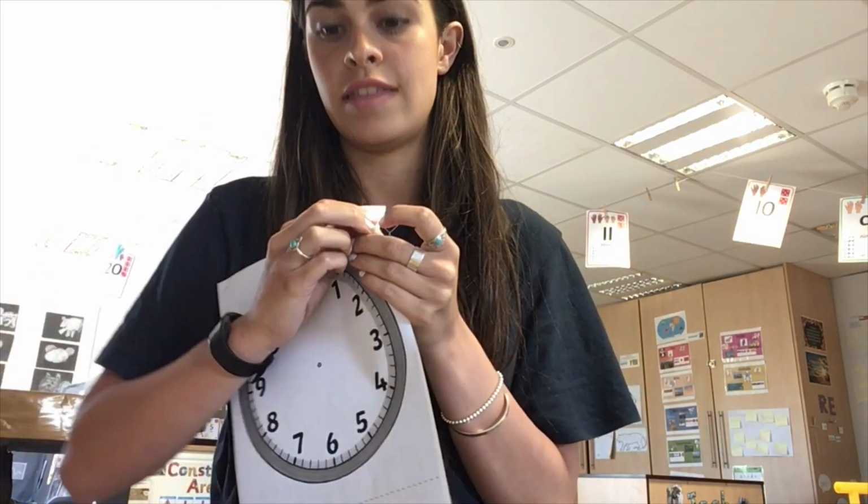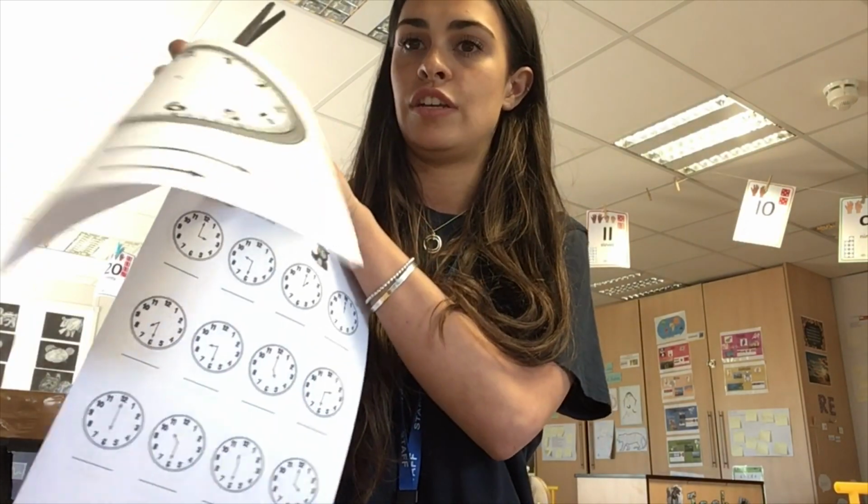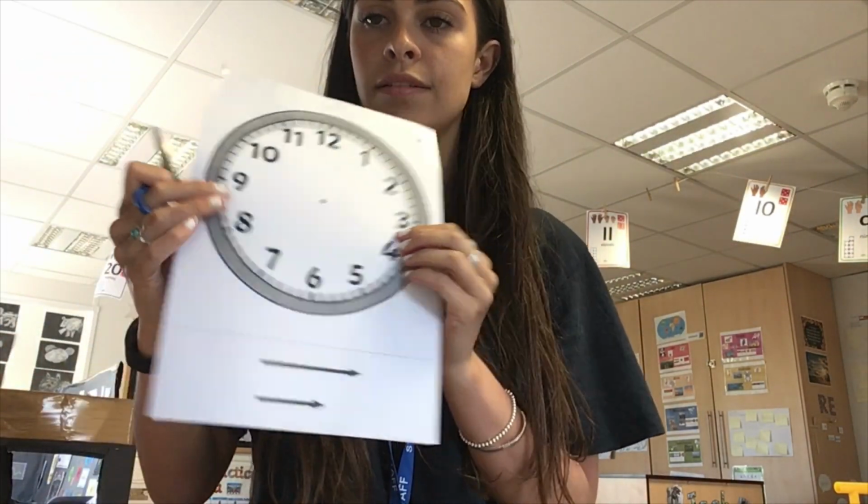So I'm just going to undo this here, and then I'm just going to quickly cut this out. So you need a pair of scissors and you just need to cut round. There's some sheets attached onto it, so you can just take that off. Cut round your clock face.